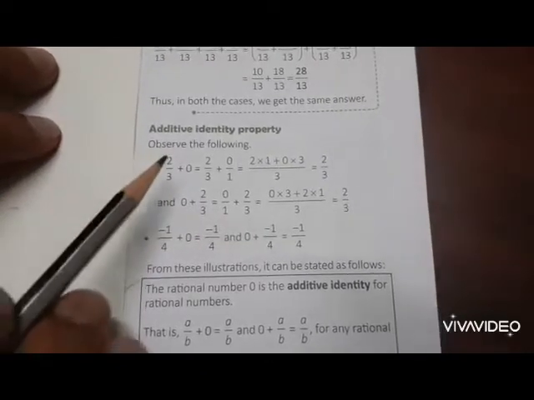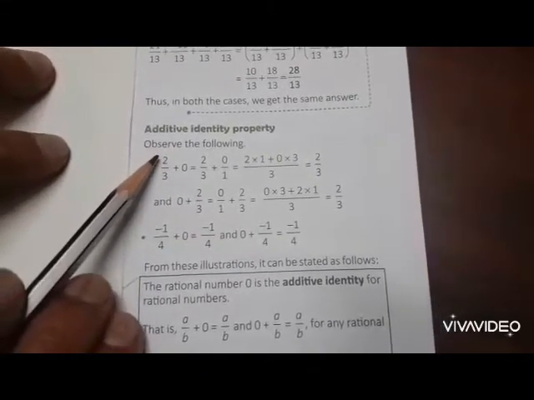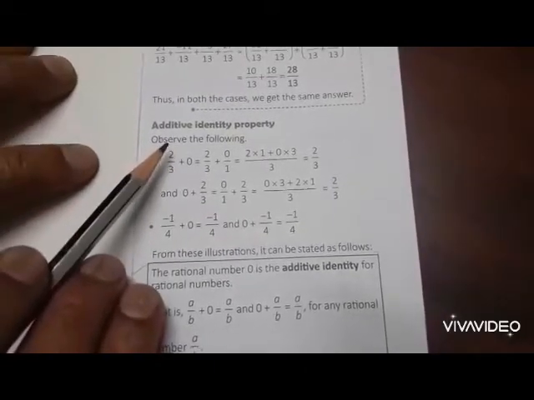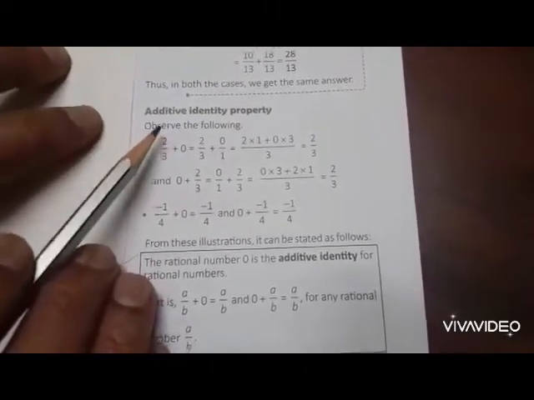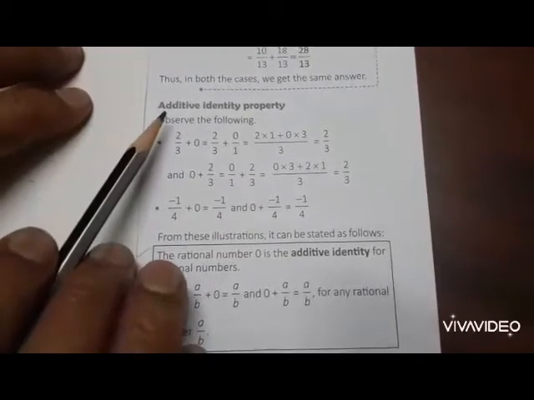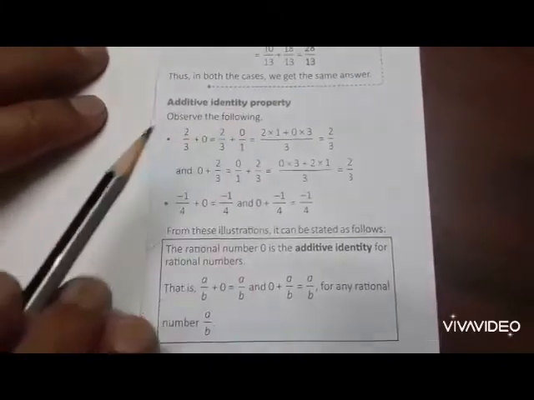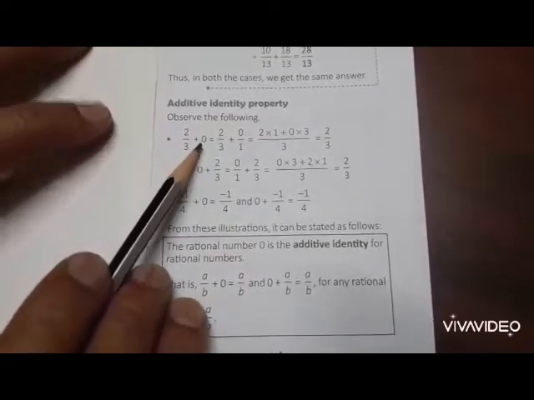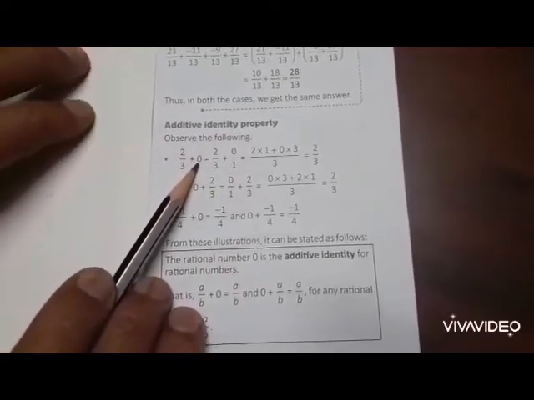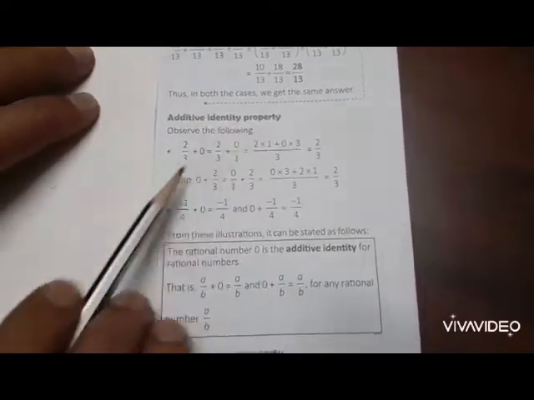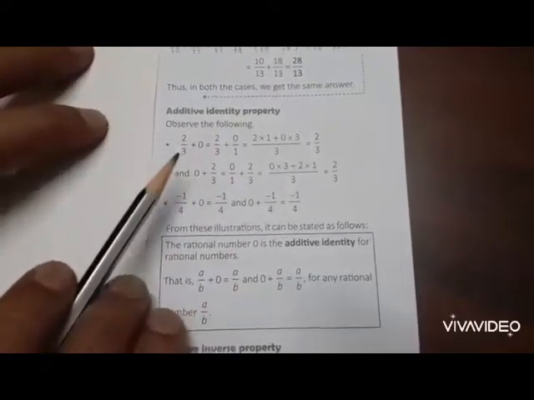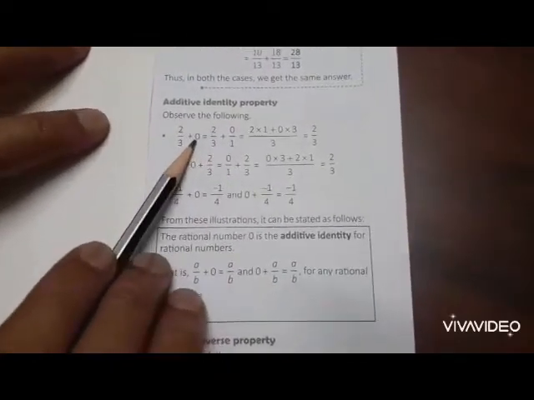Now, in these properties, we have seen three: closure, commutative, and associative. You have to learn also. And now, the next property is additive identity. Addition में identity element होता है, वो क्या है? So, in the additive identity, we get 0. Why do you call it the additive identity?